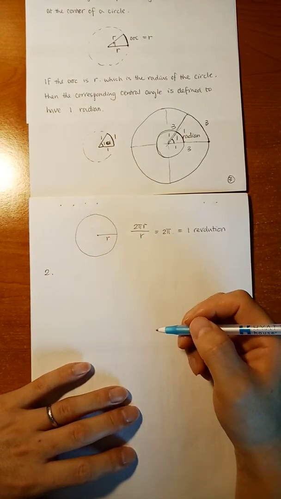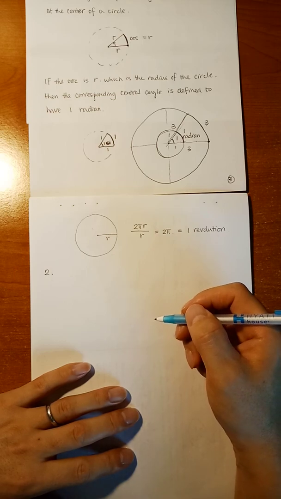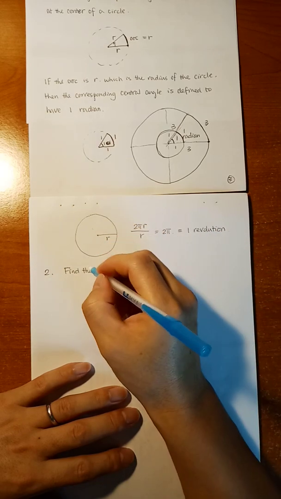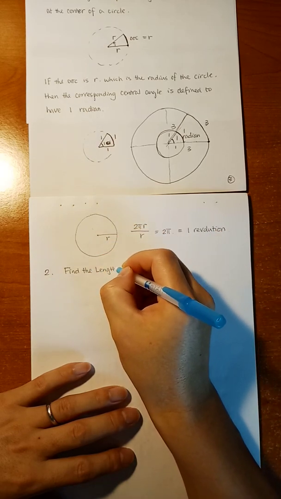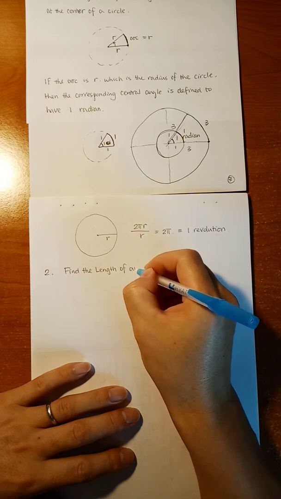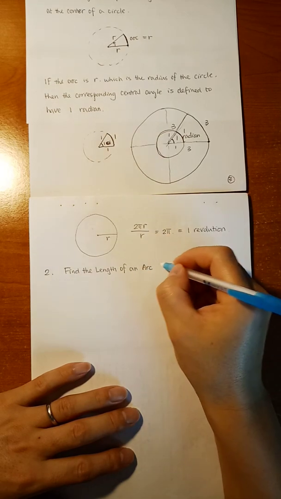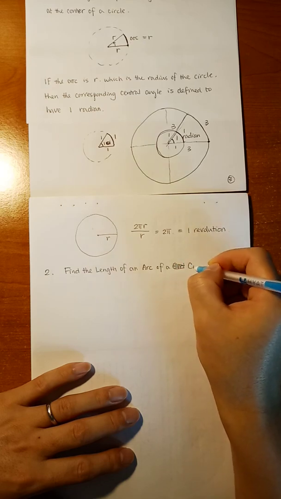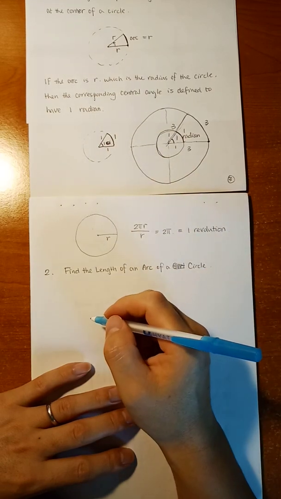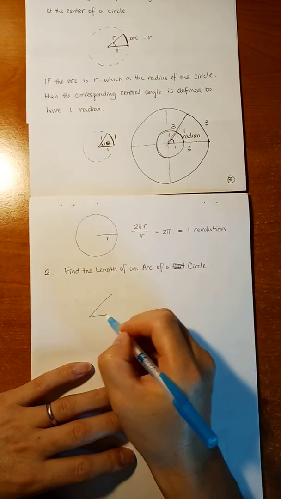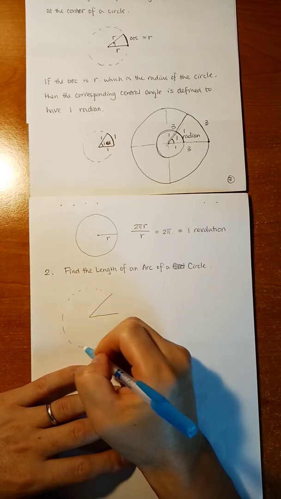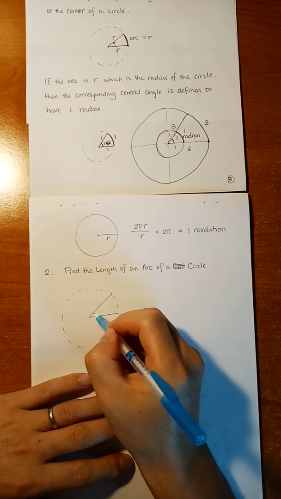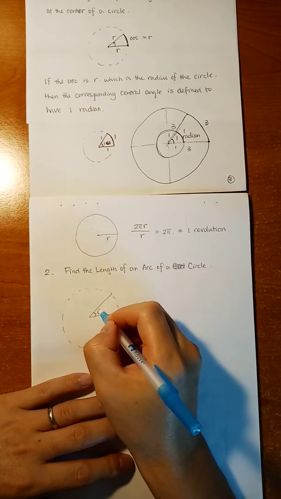And with the radian, we can find the arc length. Find the length of an arc of a circle. So you have this angle theta.